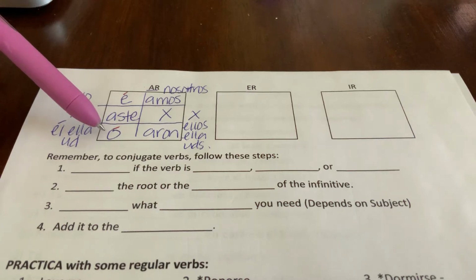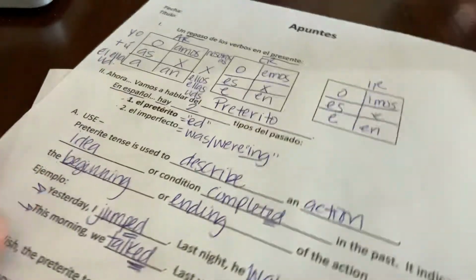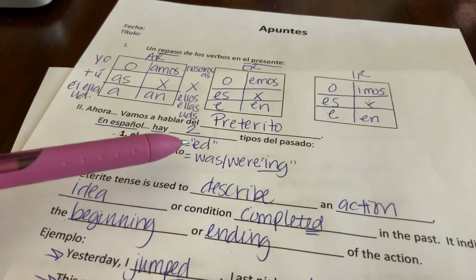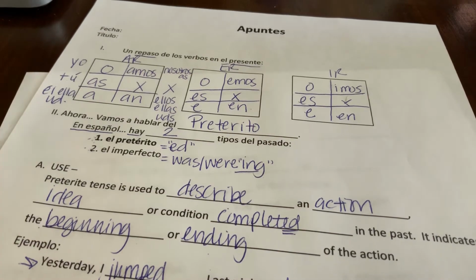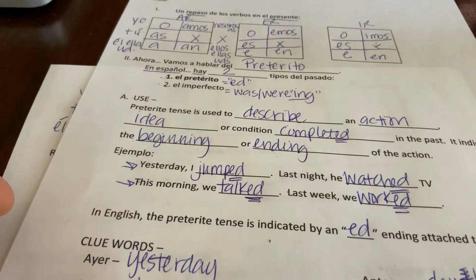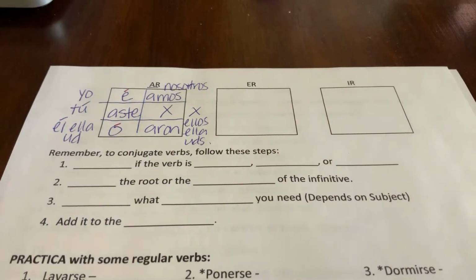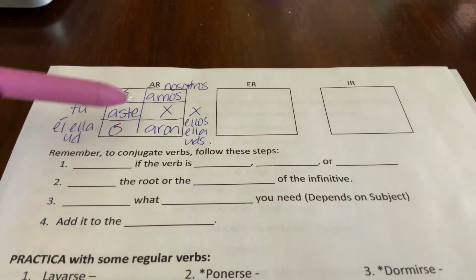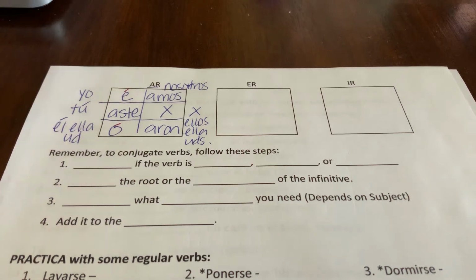So it'll mean the difference between saying something like hablo, which is I talk, or habló, which is he or she talked. Remember how on the first page we were showing putting the ed, and then we said talked right here? So that's going to be with that ó right there. So, é, aste, ó, amos, aron, there are accents on first person and third person.